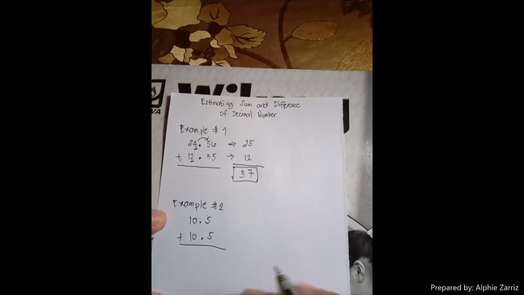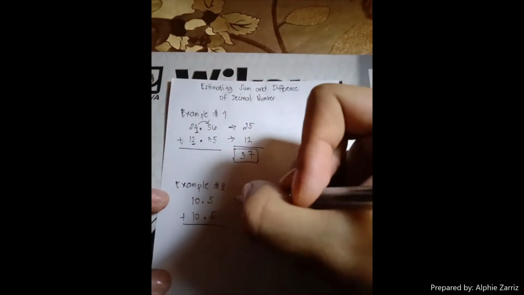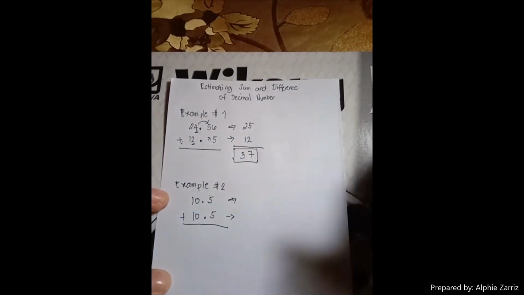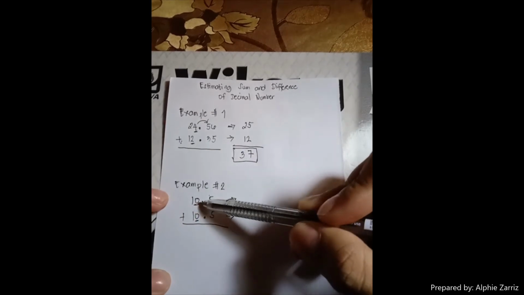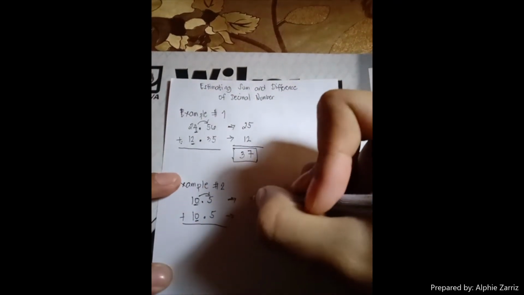We need to find the estimated sum, and since addition yung operation natin, estimating sum siya. The first step, round off by the nearest whole number. Titingnan lang natin dito yung ones place. Sa ones place, meron tayong 0 and 0. Next, apply the rounding off. Therefore, 5 siya, we will add 1. So 10 will become 11.